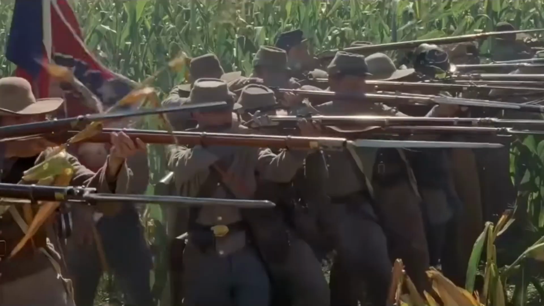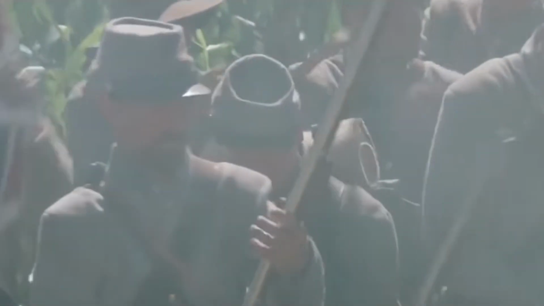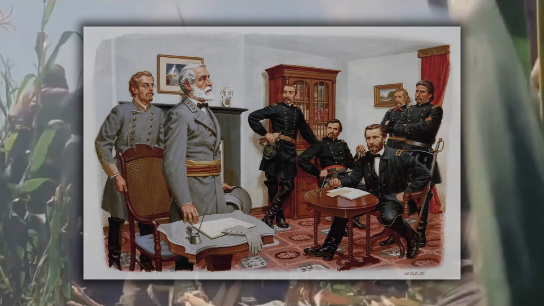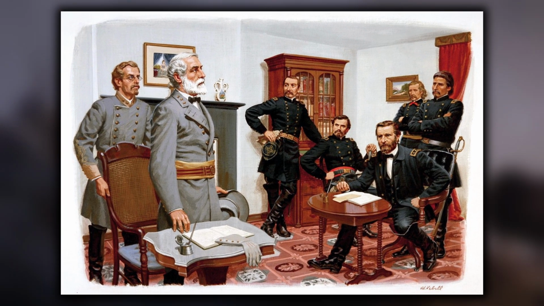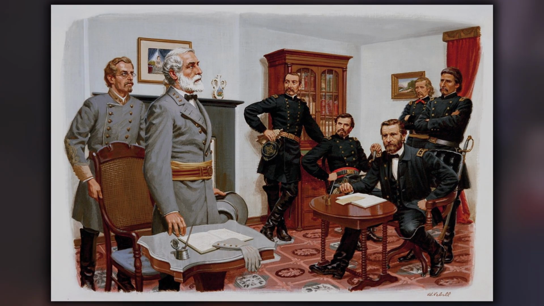E. Lee and Stonewall Jackson, they were able to hold out for a long campaign which the North did not expect. In the year 1865, the Confederates had been beaten back. General Robert E. Lee signed a surrender in a Virginia courthouse to Union General Ulysses S. Grant, and slavery had been abolished in the United States finally.